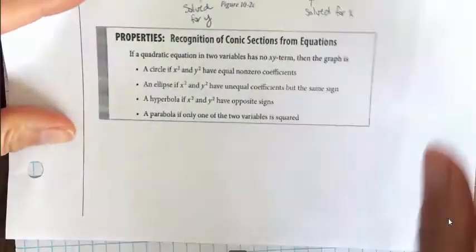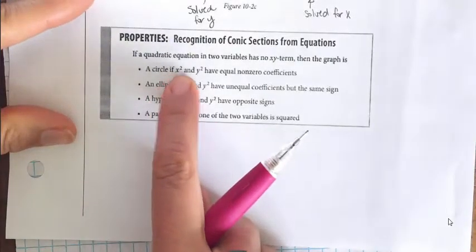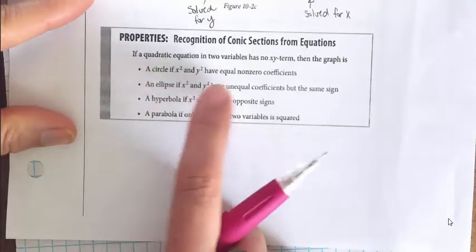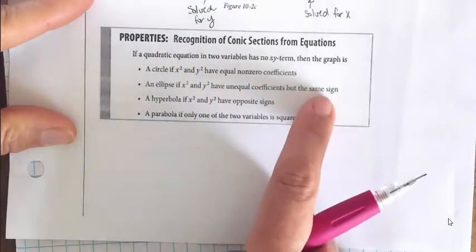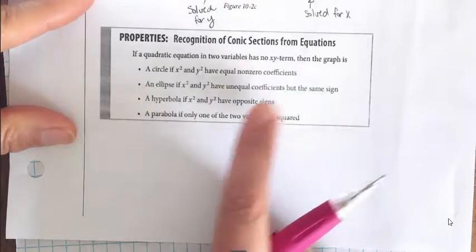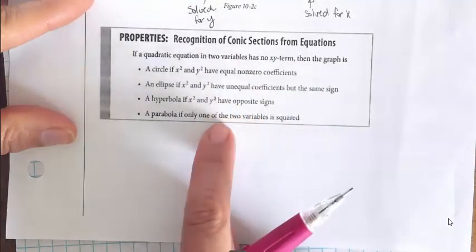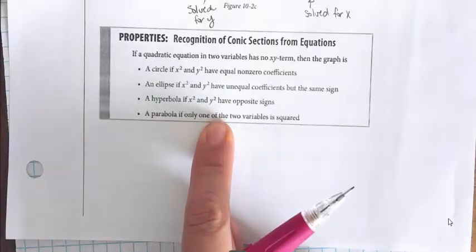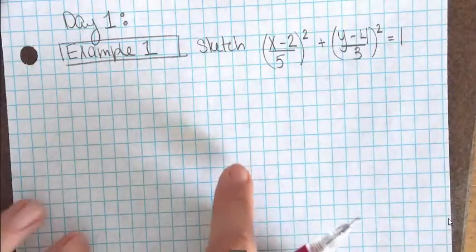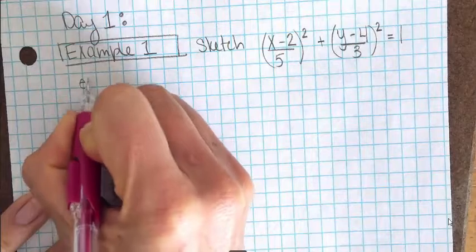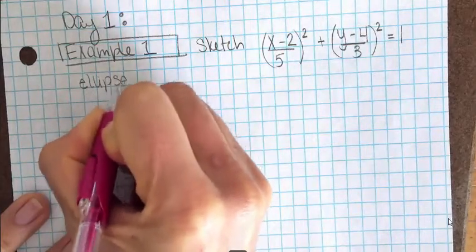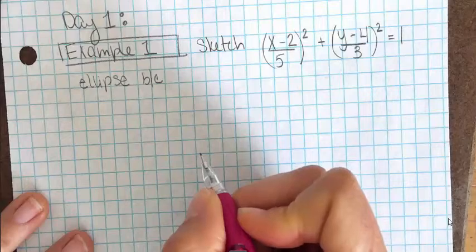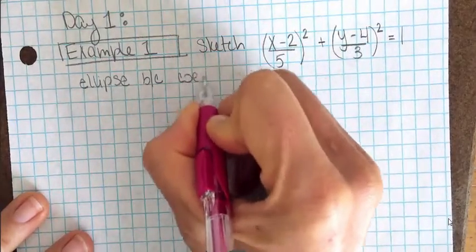So let's go through this. Well, it's not a circle because they don't have the same coefficients. They do have unequal coefficients, but they do have the same sign too, right? Not opposite signs, and not just one of the variables being squared. So it's definitely an ellipse. I'm going to go ahead and just jot that down so that you have it in your notes. We know it's an ellipse because the coefficients are different.